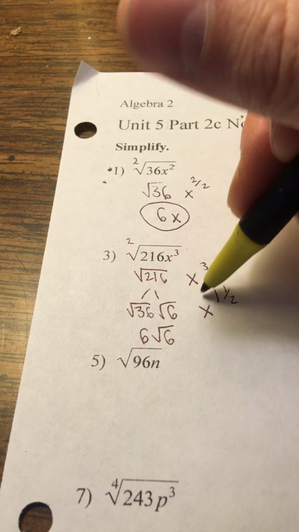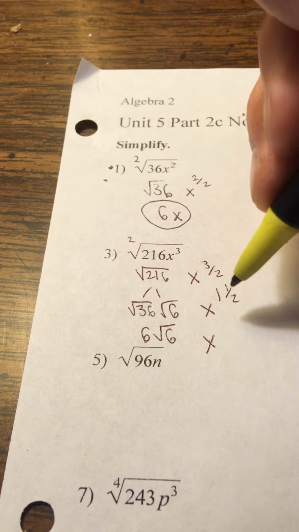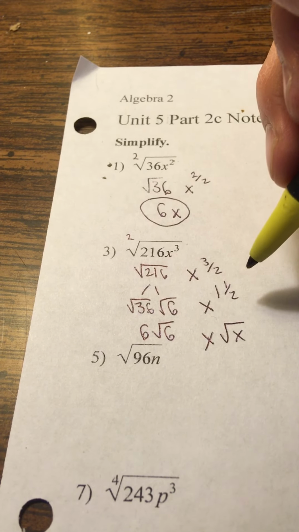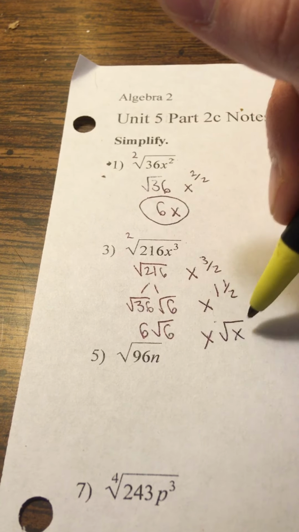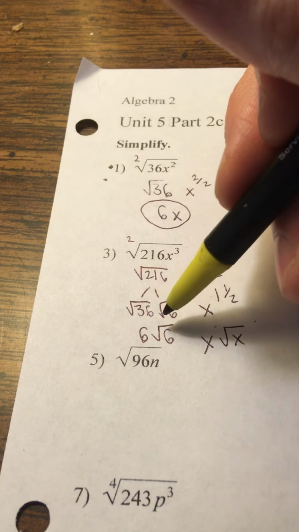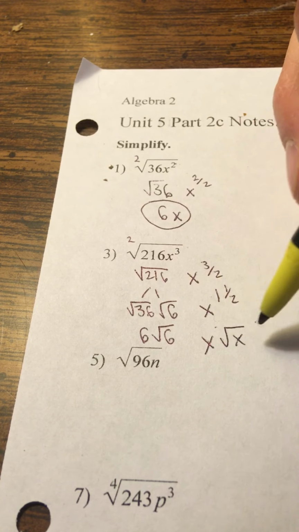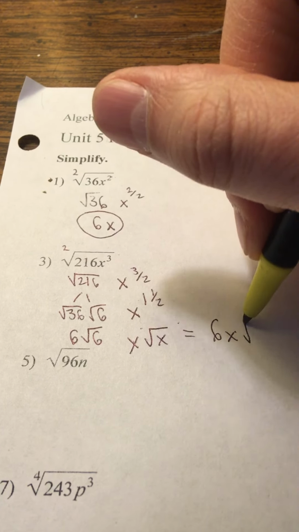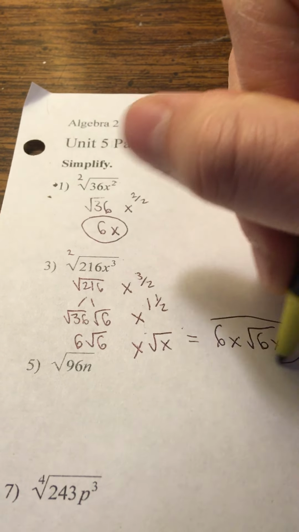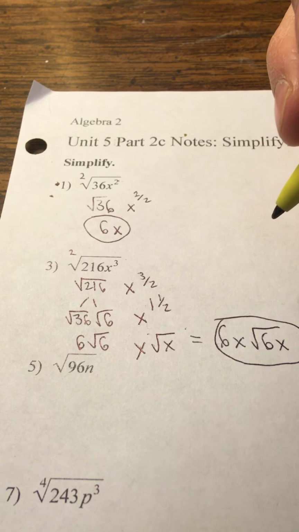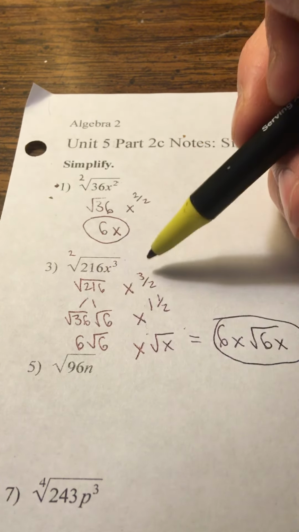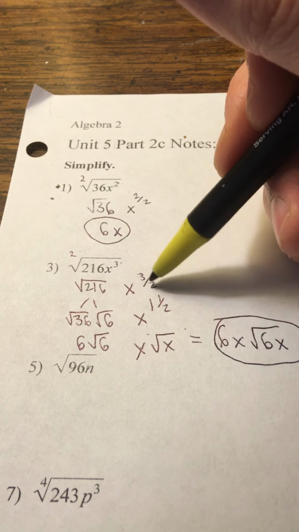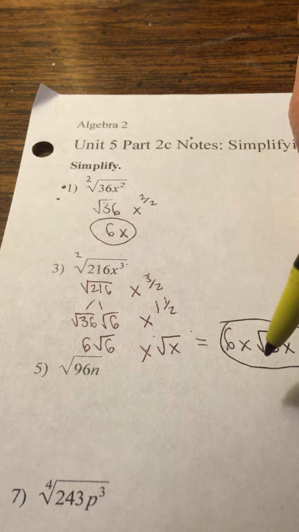So what that means is I have just an x that's going to go outside the radical, and then I still have x to the 1/2, that's the square root of x. Because x to the 1/2, that's the 2 root to the 1 power. So now I just need to put all this together. Anything not under the root goes together, anything under the root goes together. So my answer would be 6x square root of 6x. All right, so again, simplify the radical and then fraction exponent, whatever's left over after you divide that bottom into top, that's what goes under the root.